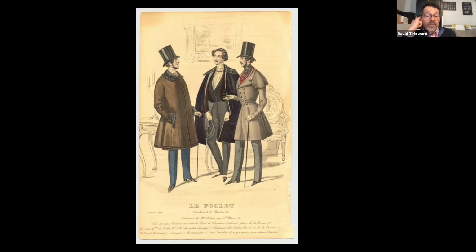Notice the very silly facial hair. In this case, the sort of beards that ride underneath the chin. And then in the center, the guy with his little mustache. But notice his hair looks very much like the women's hair that we saw before.